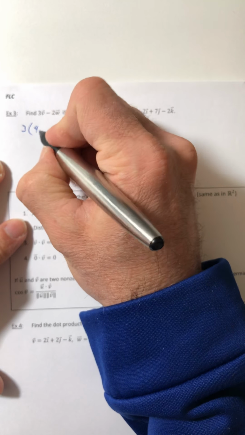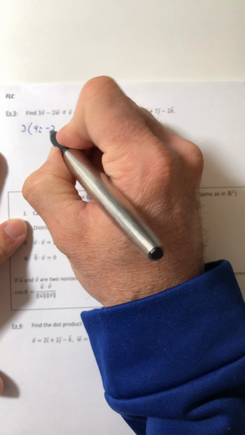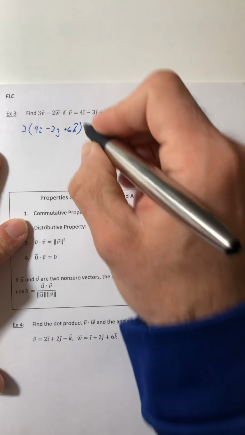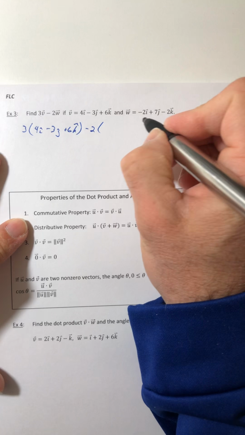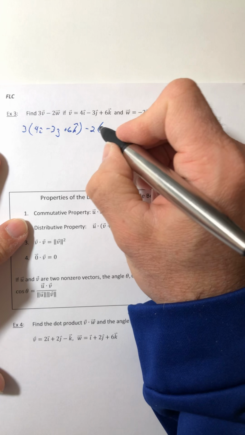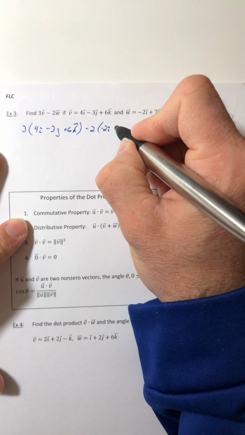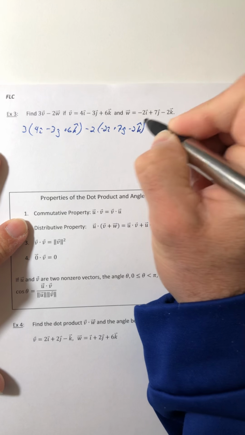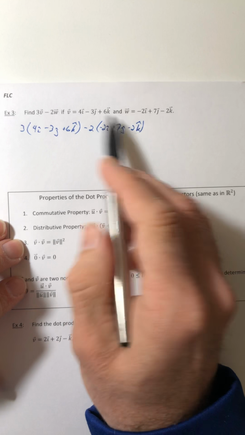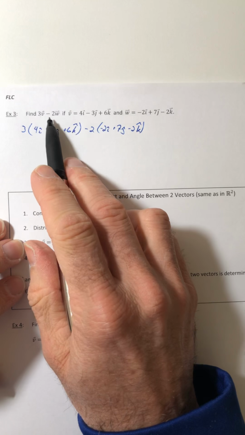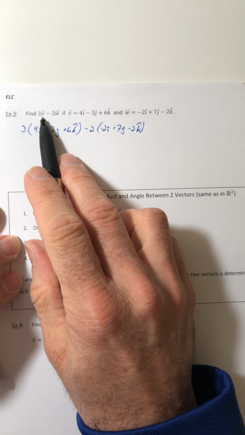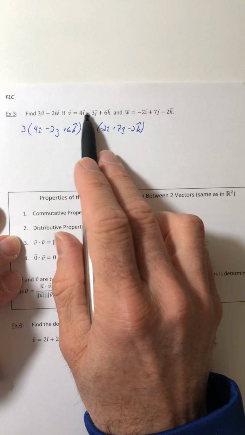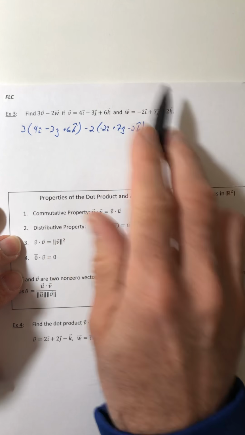So 4i minus 3j plus 6k, and then the negative 2, we're going to stick it next to vector w. And just make sure you're paying attention to which vector goes where. So don't always take the first vector that you see here and stick it next to the first number. Sometimes they're going to see if you're paying attention and they'll mix them up.